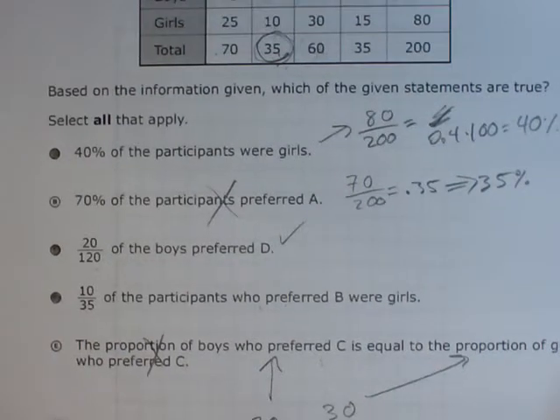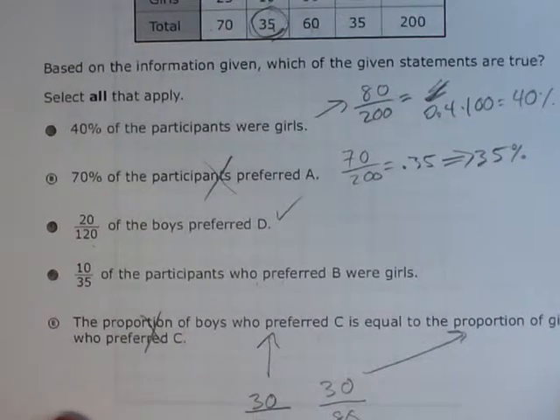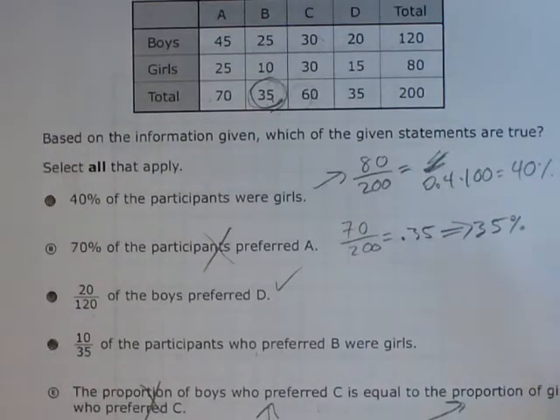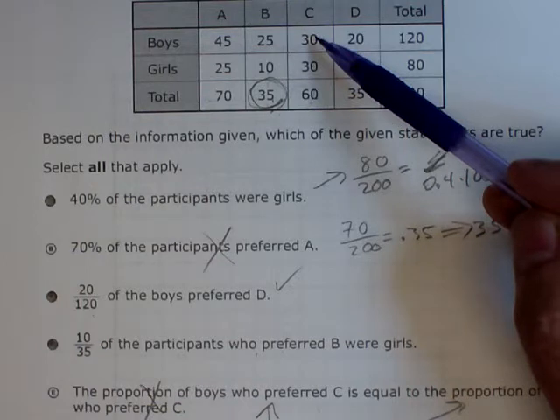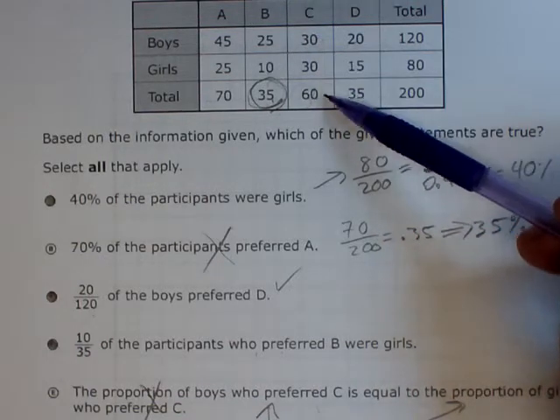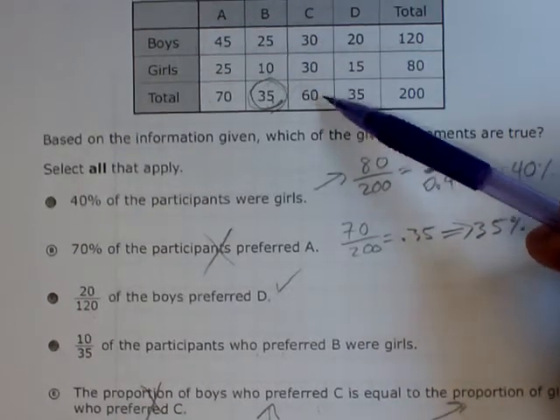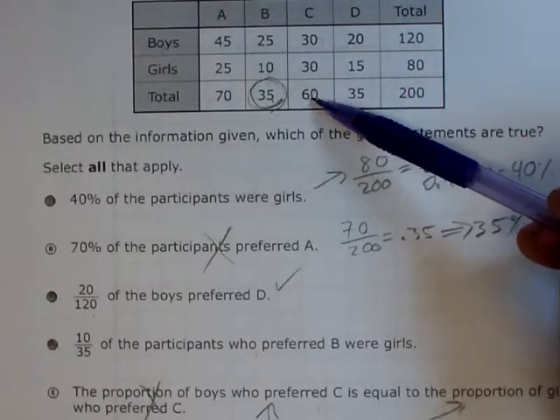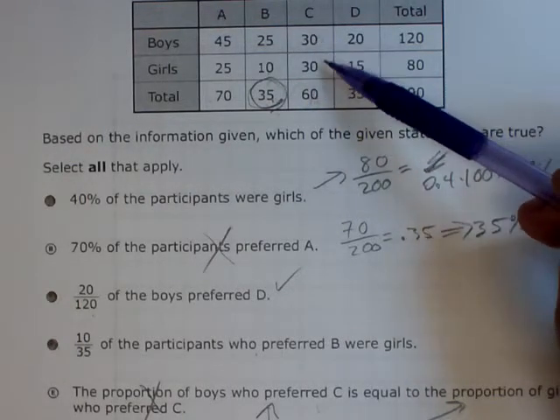It says the proportion of boys who preferred C is equal to the proportion of girls who preferred C. And if you look at this table, you can see 30 out of 60, 30 out of 60. But this proportion, the 30 out of 60, is the proportion of all the people who preferred C. How many of them are boys or how many of them are girls?